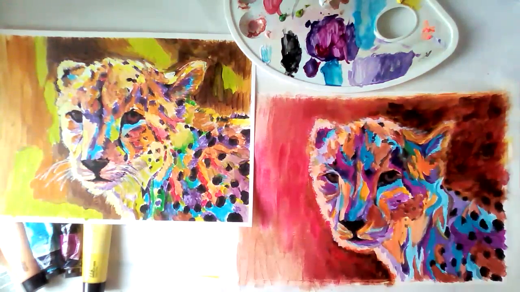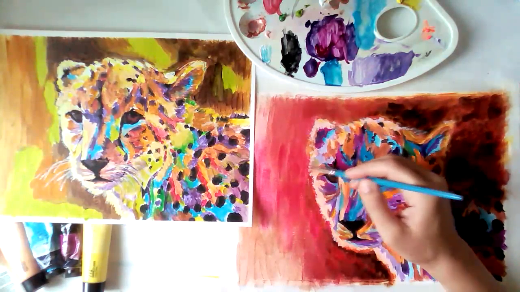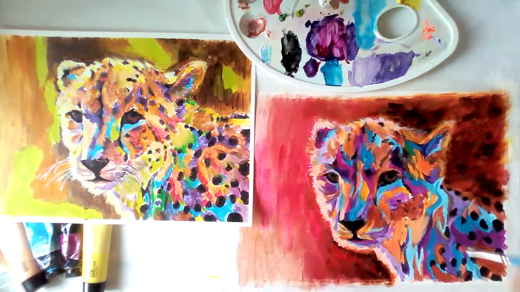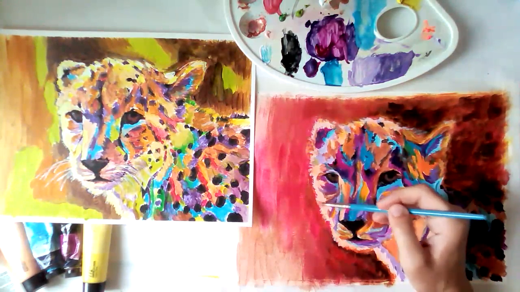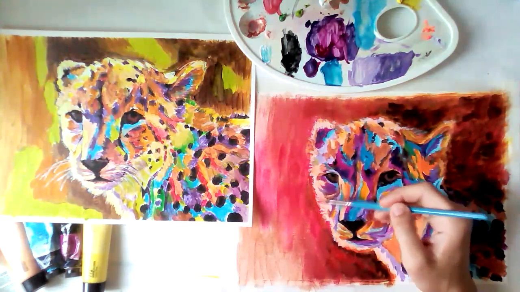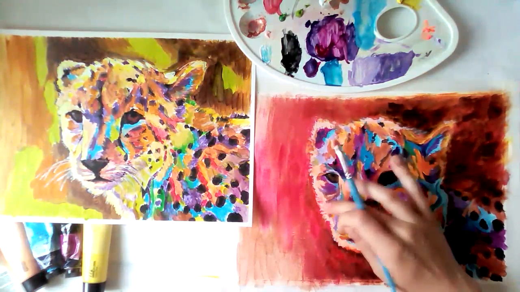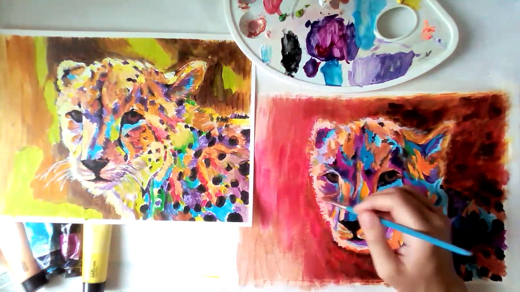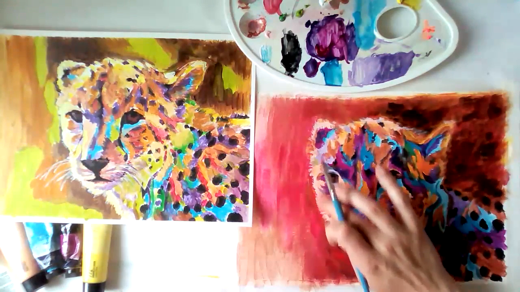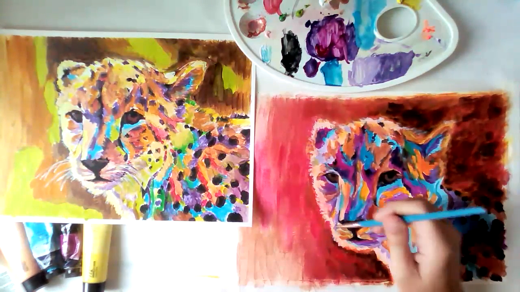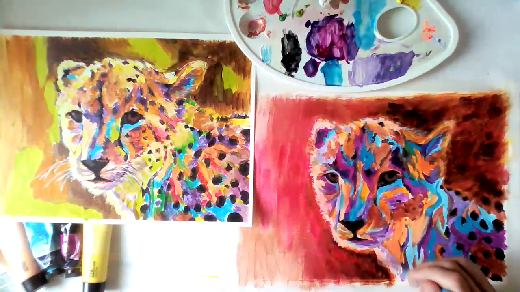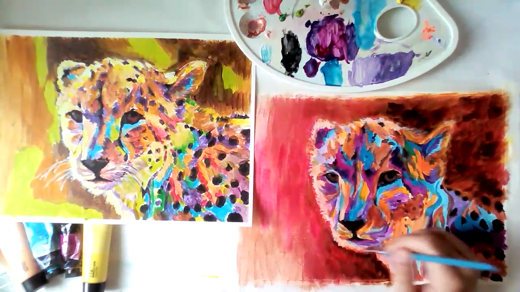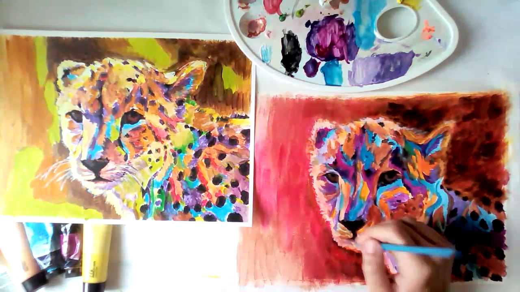On one part I went out, and on other parts I'm going in. What can also help is reducing the contrast.